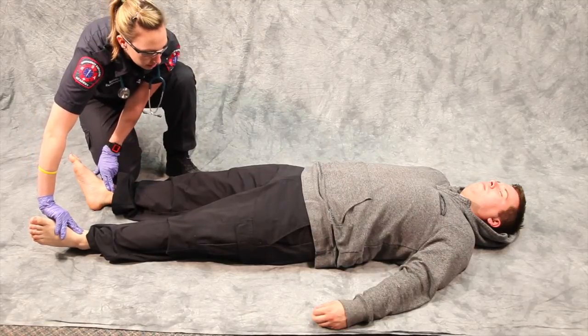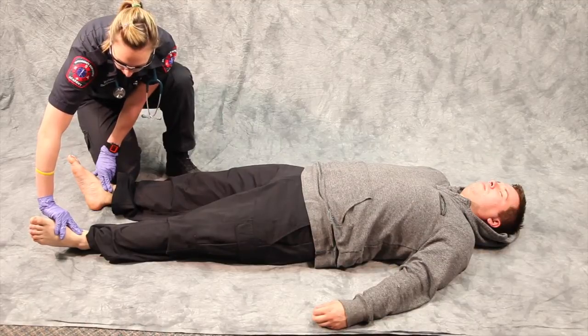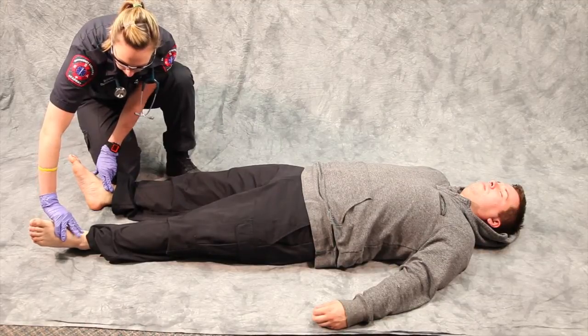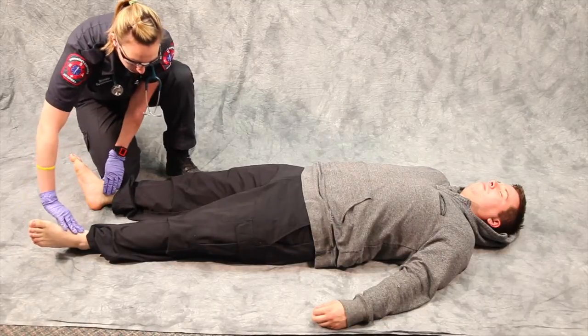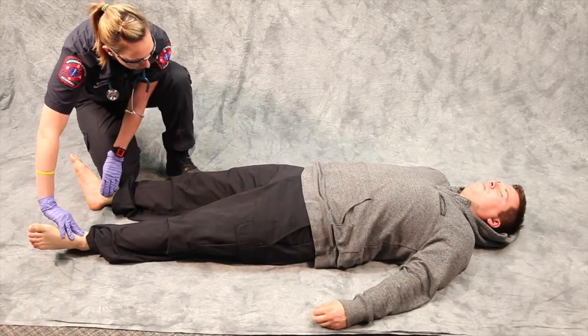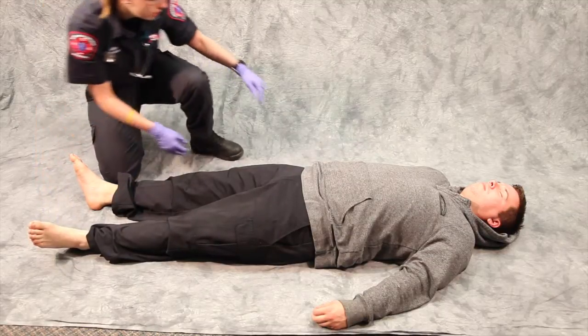And feeling for CMS, which is circulation, motor function, and sensory. And if he was conscious, you would get him to pull his toes to his nose and push down and make sure you can feel his toes. And make sure that his pulses down here are equal and strong bilaterally.